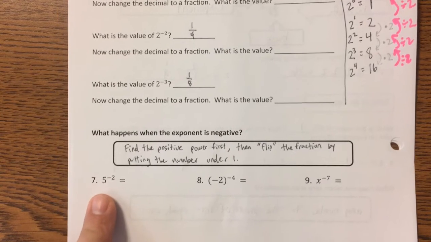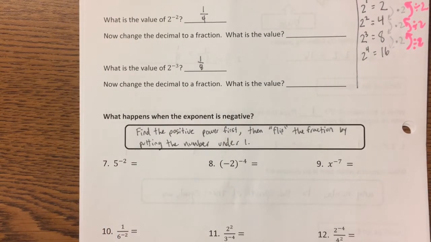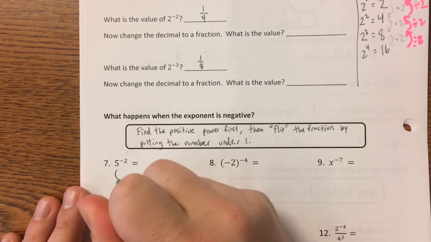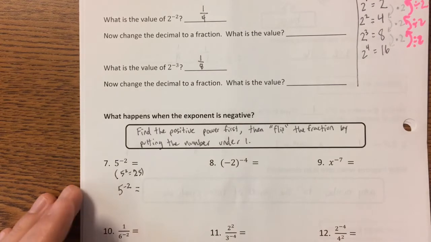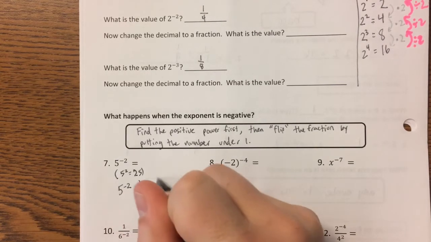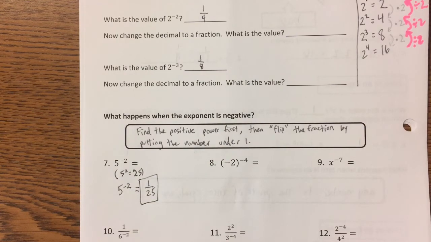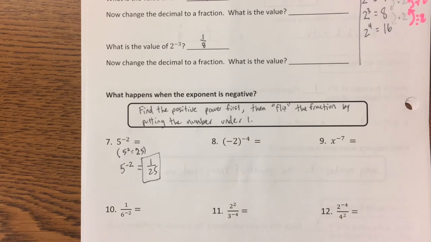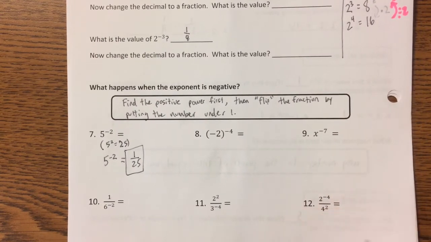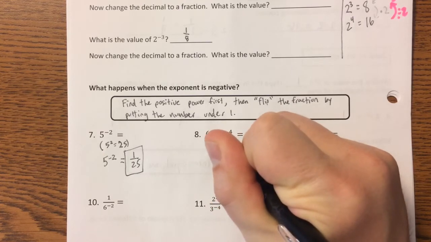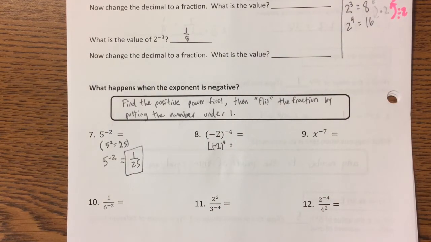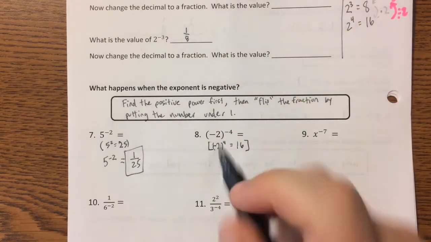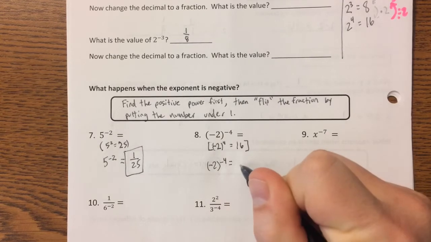So let's say we have 5 to the negative second power. So first, what's 5 squared? Yeah, so I'm just going to make a note in parentheses here. 5 squared I know is 25, right? So 5 to the negative second power would be 1 over 25. Negative 2 to the negative fourth power. Well, let's make a little note here. What is negative 2 to the positive fourth power? I mean, negative 2 times negative 2, 4 negative 2s. 16, right? So negative 2 to the negative fourth power would be 1 over 16.